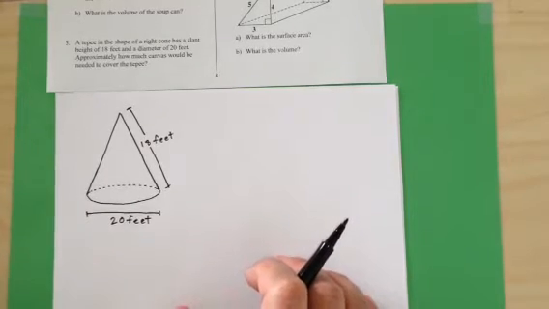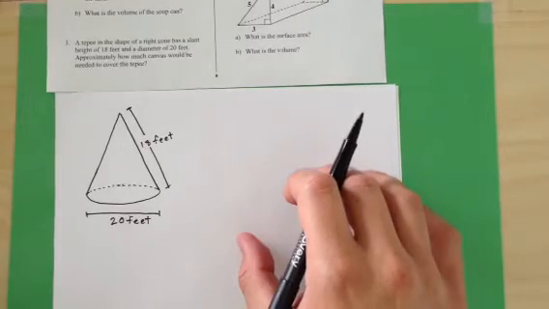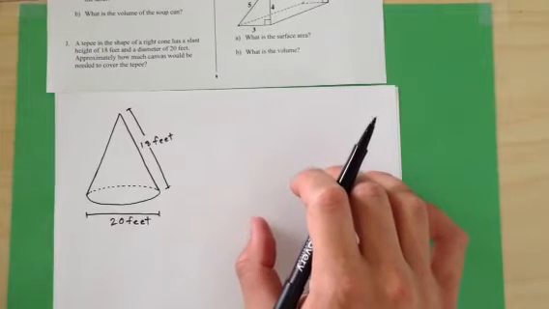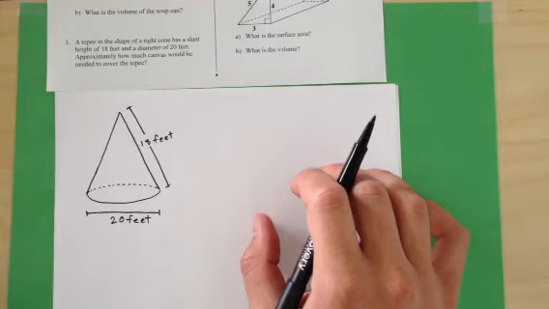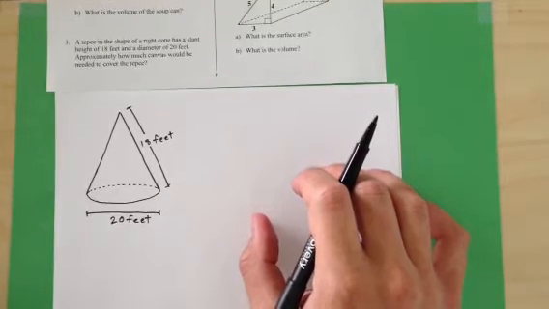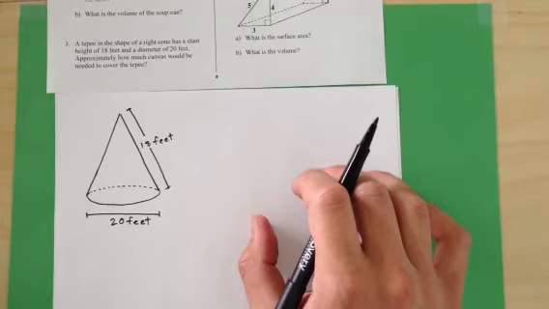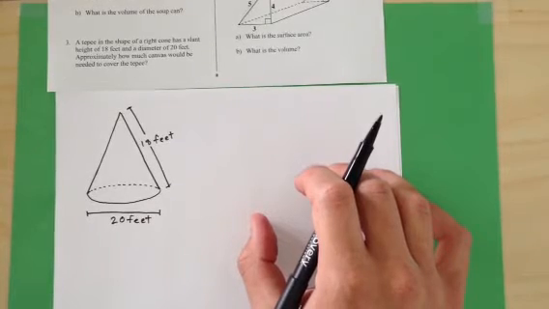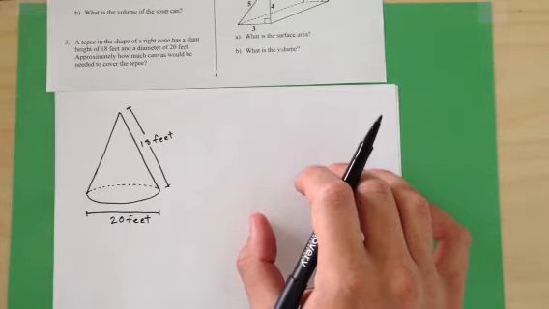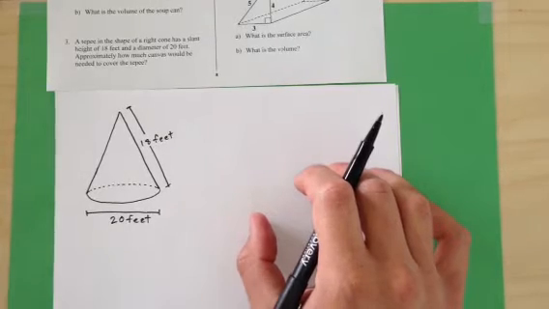Approximately how much canvas would be needed to cover the teepee? So here's one of the trickiest parts of the problem. We have to decide, are we dealing with volume or are we dealing with surface area? Well, the question asked how much canvas would be needed to cover the teepee. So when you think about covering the teepee, we're talking about how much area of material, of canvas, is needed to cover it. We're not talking about how much capacity it holds or how much space is inside the teepee.